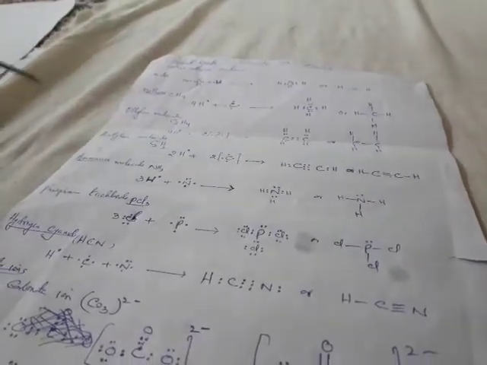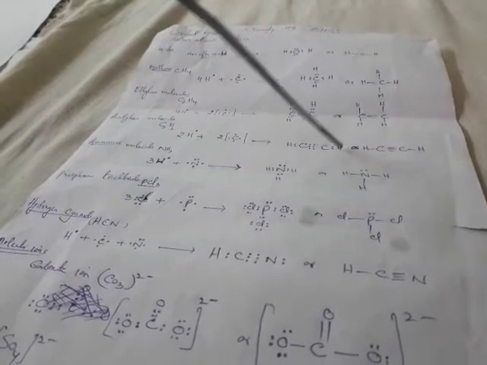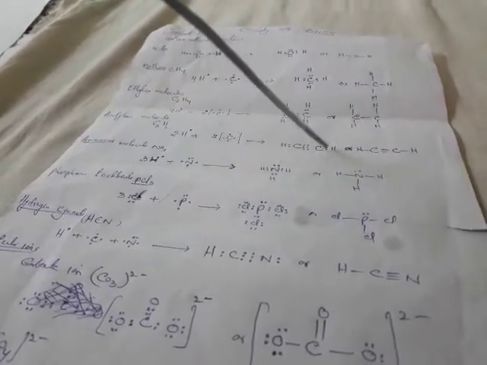Then in the case of ethyne, we see a triple covalent bond formed by sharing of three pairs of electrons. The other electron on this carbon atom is shared with the electron of a hydrogen atom. Similarly, the fourth electron on the other carbon atom is shared with the electron of a hydrogen atom to form a CH bond here and another CH bond over here. So HC triple bond CH.